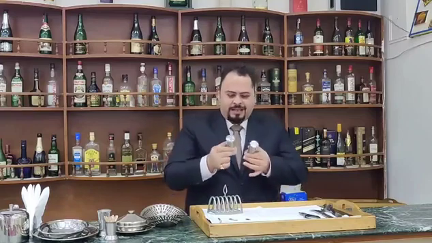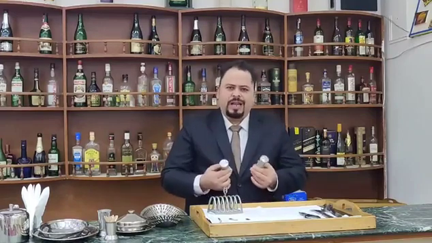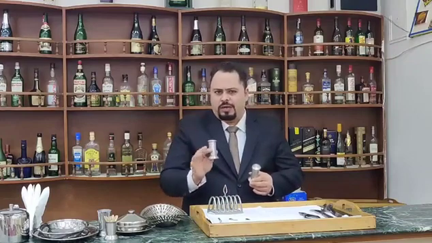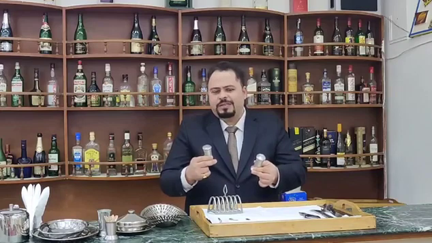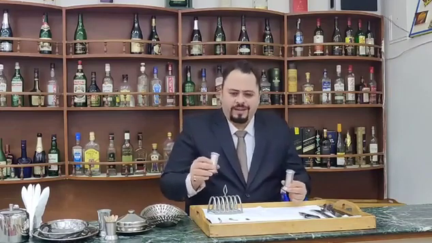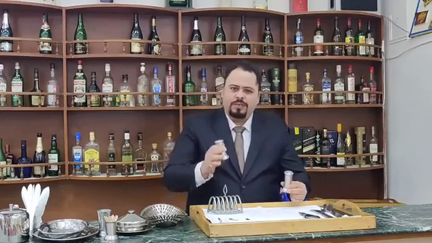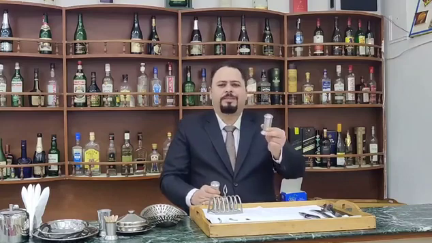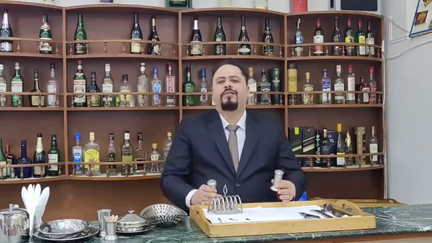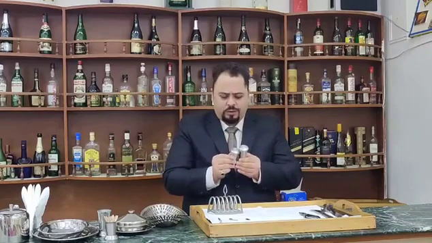Now in the cruet set, you could see one has more holes, one has a single hole. The single hole will always have salt and the one with more holes will always have pepper. Now why is that? Because it's simple logic. If too much salt gets into food, the food can get spoiled. You won't be able to eat it. But on the other hand, if there is a little more pepper, you don't have to worry. You can still manage with it. Together they are called cruet set.